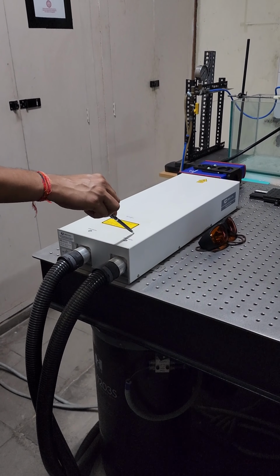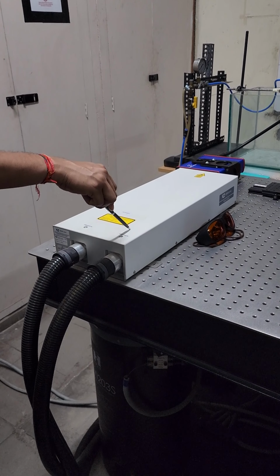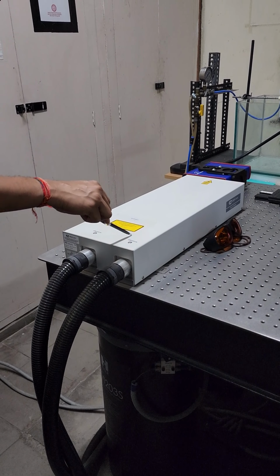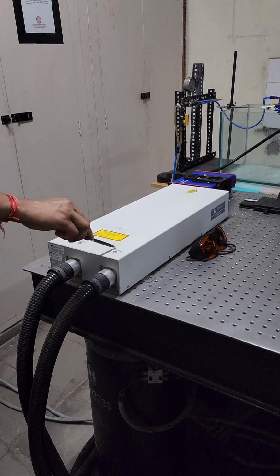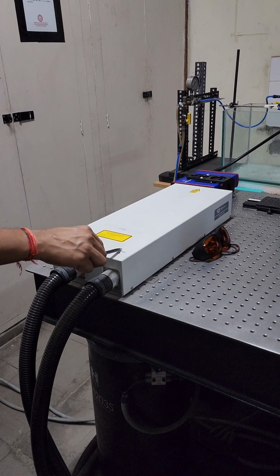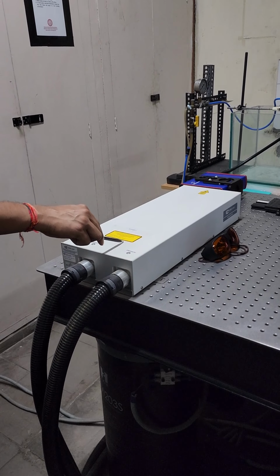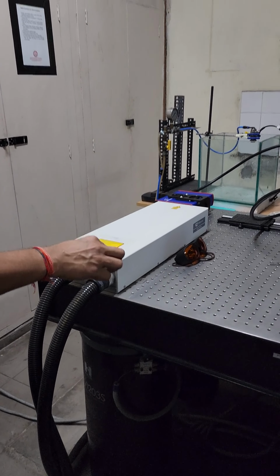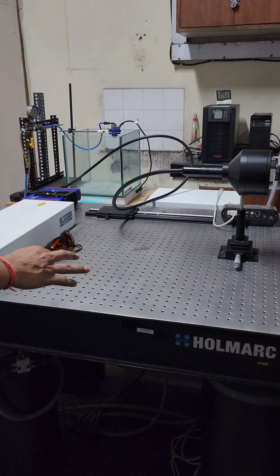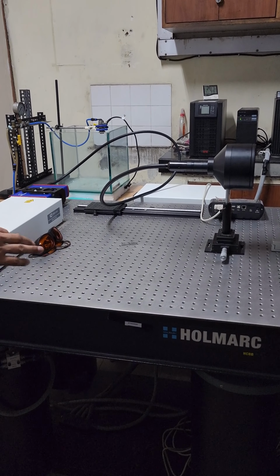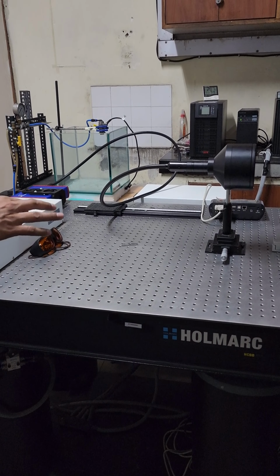This is the laser, an Nd:YAG laser. The wavelength of this laser is 532 nanometer and the energy of this laser is 200 millijoule. It has a 4 nanosecond pulse duration and is a low speed laser. The laser is mounted on the breadboard table. The purpose of the breadboard table is to locate the laser as well as the other optical accessories.